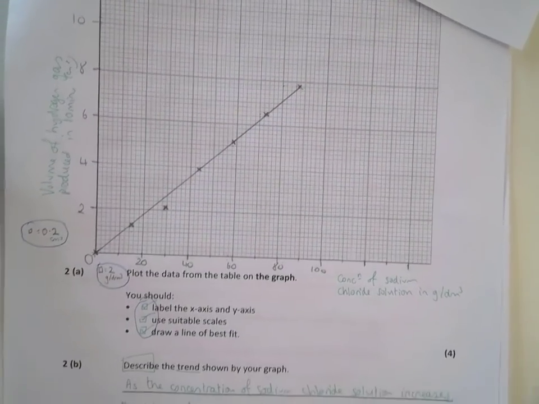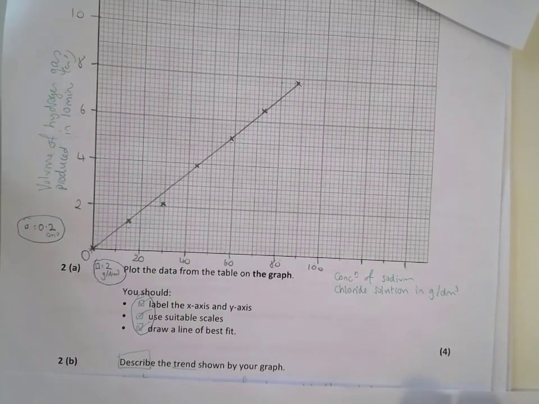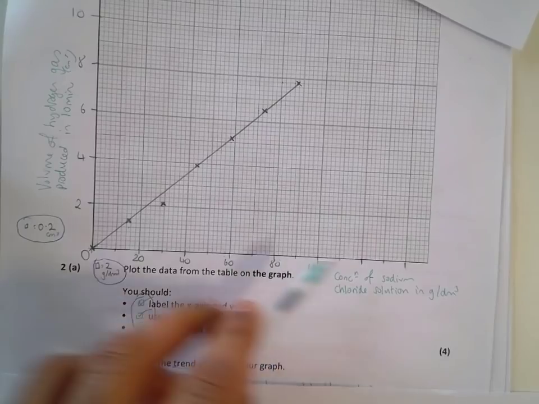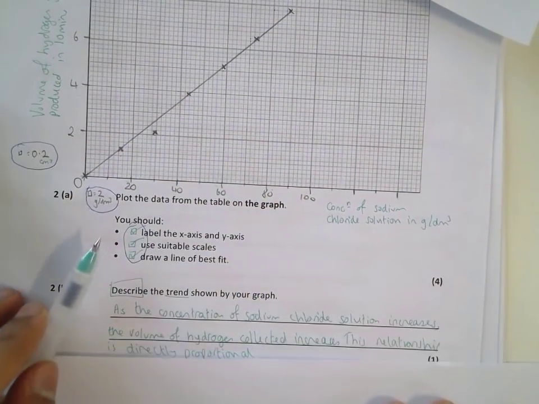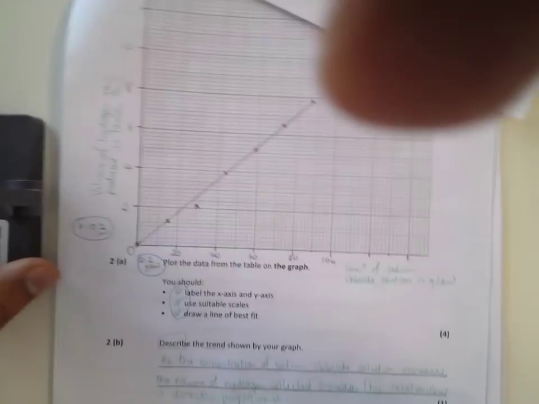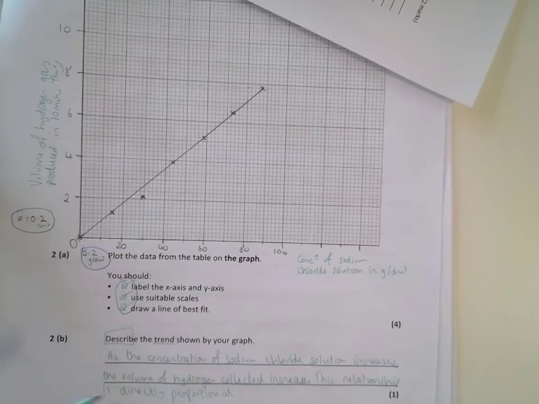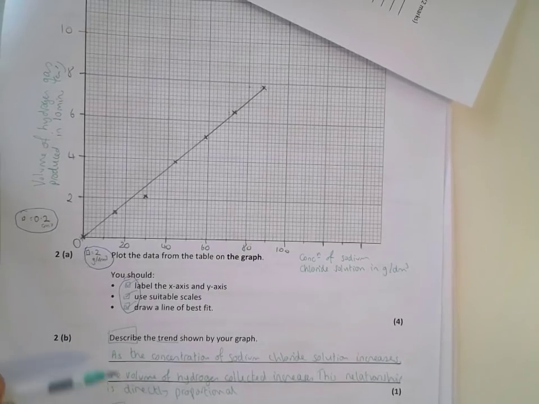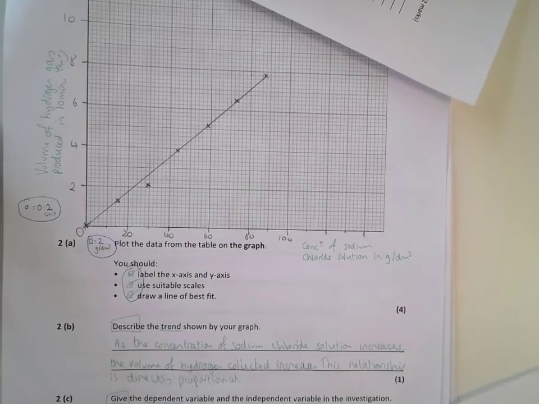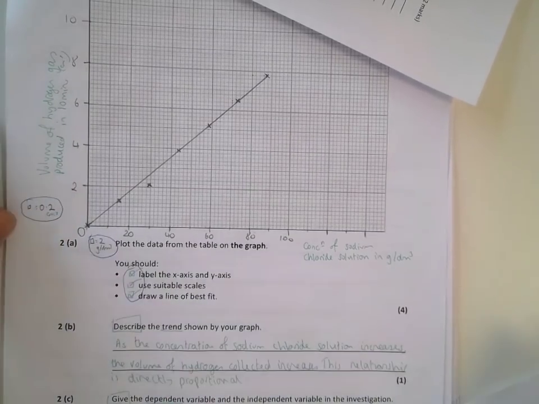The question asked is describe the trend shown by a graph. Well, first of all, I can more simply say that as the concentration of sodium chloride increases, the volume of hydrogen gas collected increases, but I also know this relationship is directly proportional because it's a straight line. So you get the mark for saying either one of these, but it's best to get into the practice of saying directly proportional when you see a straight line graph.